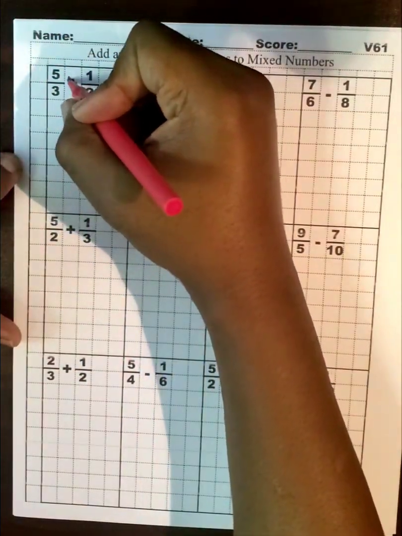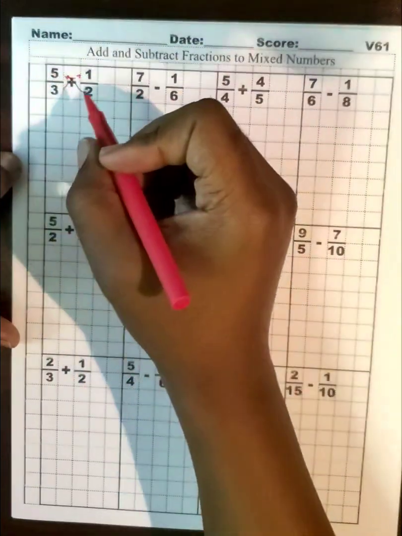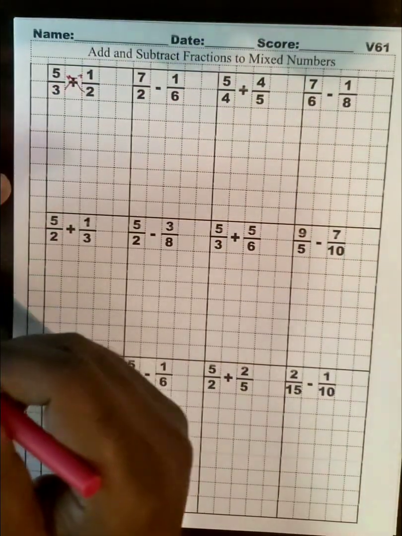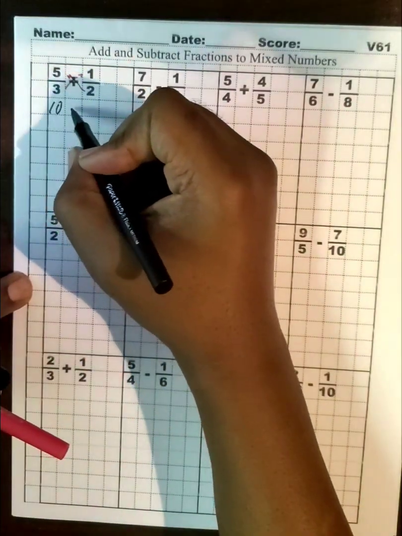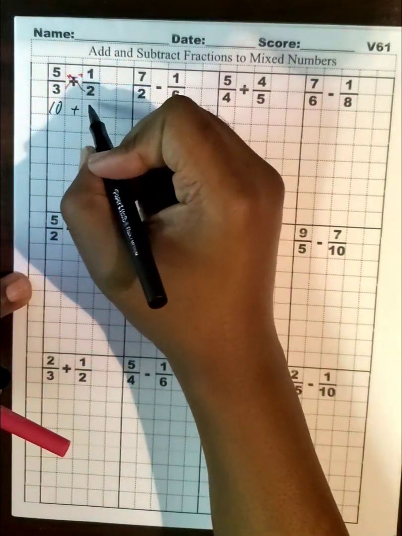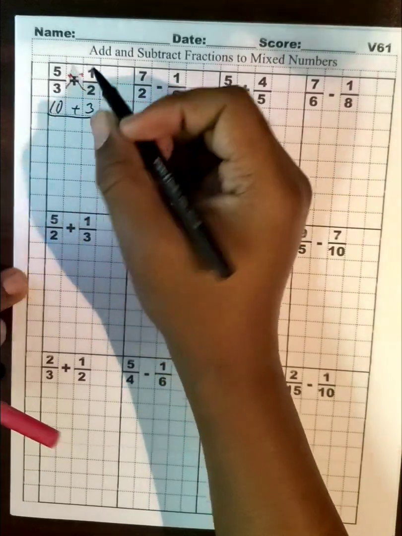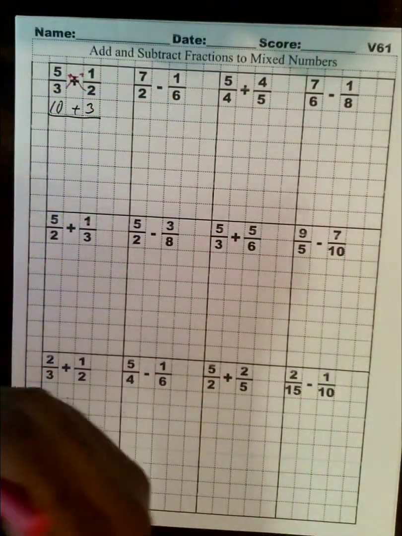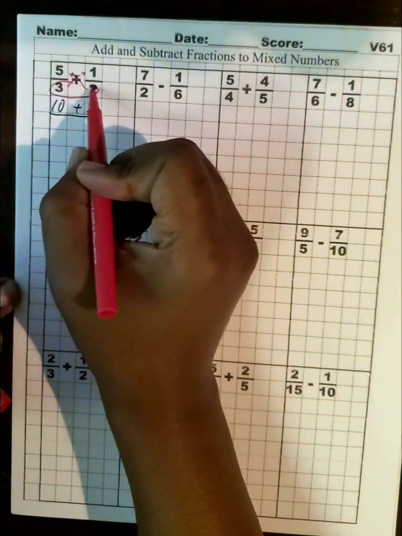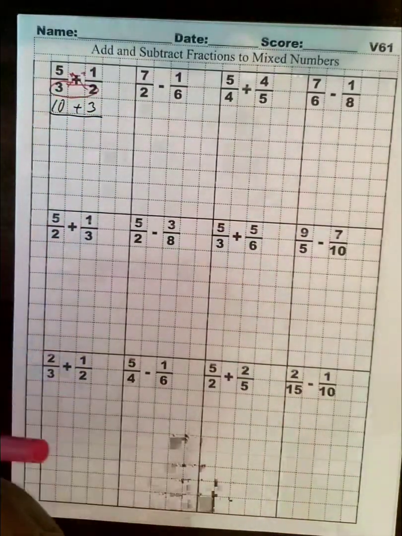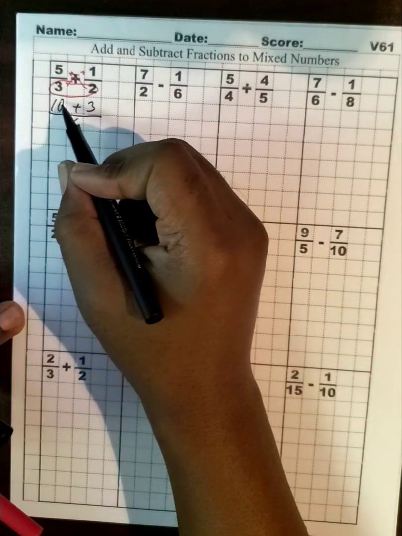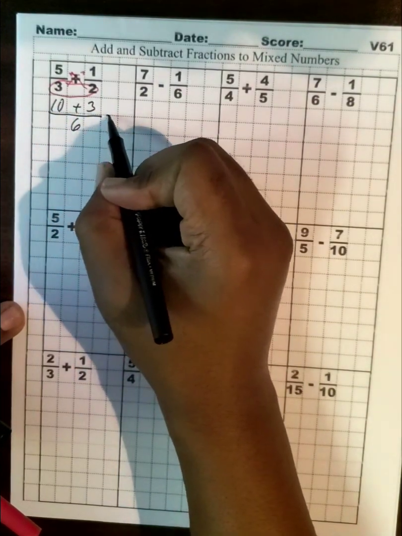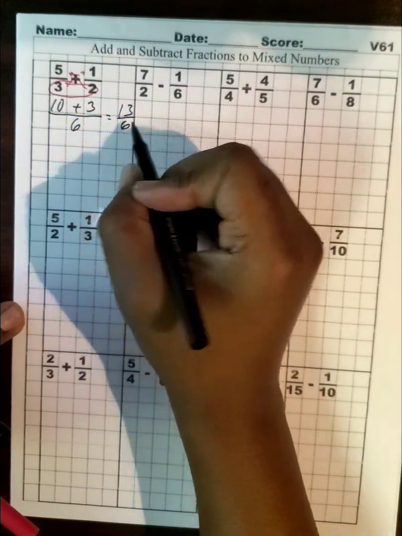So we're going to do some cross multiplication first. We're going to say 2 times 5 is 10, plus 3 times 1 is 3, and then we're going to create one denominator made from 3 times 2, and 3 times 2 is 6. Then we'll add the numerators, 10 plus 3, which gives us 13 over 6.